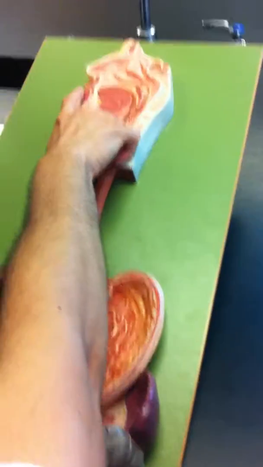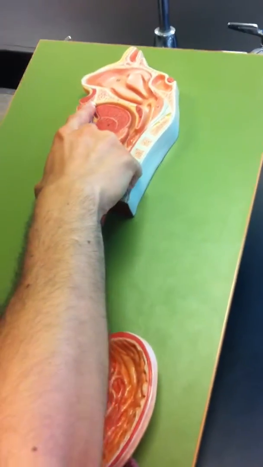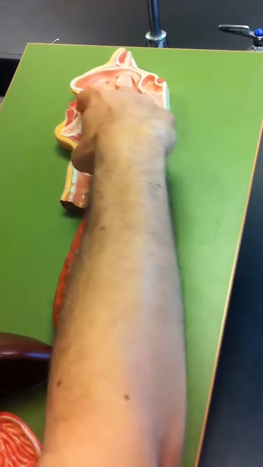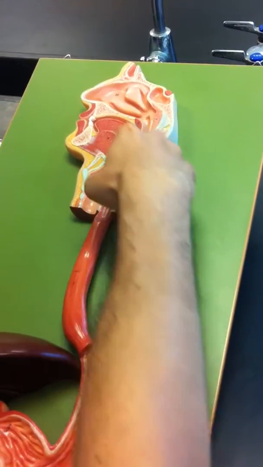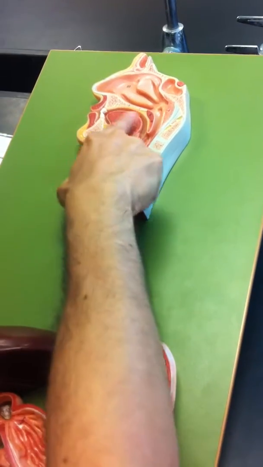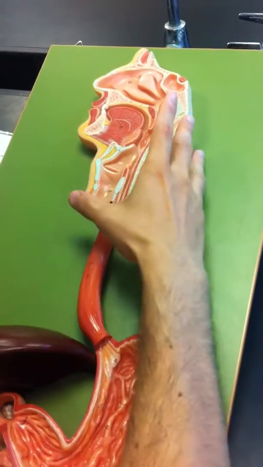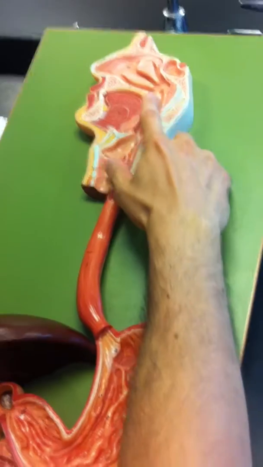Okay, so now let's go from the top. So obviously the mouth, then first accessory organ here, teeth, all of this, that's going to be the oral cavity. Here you have the tongue. Salivary glands are not pictured on this model, so you don't need to worry about it for the practical.